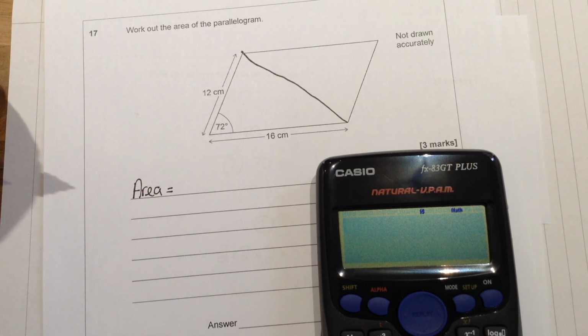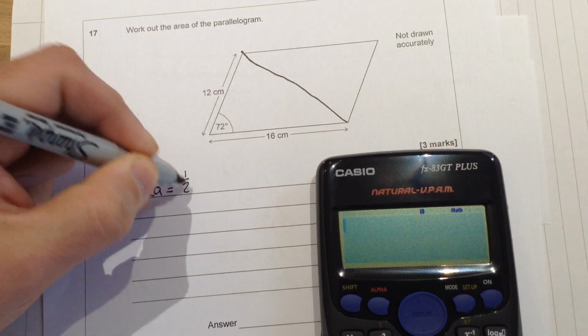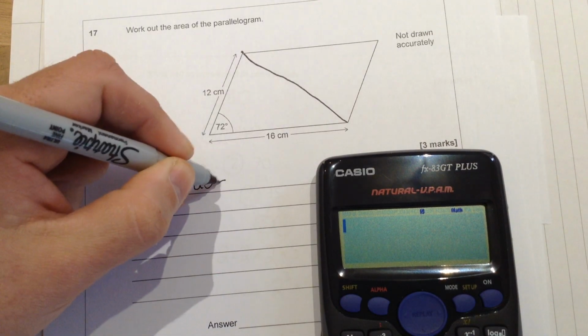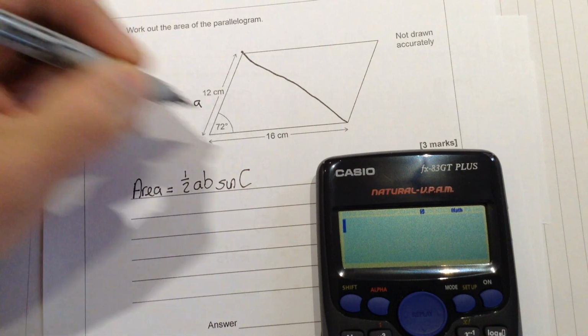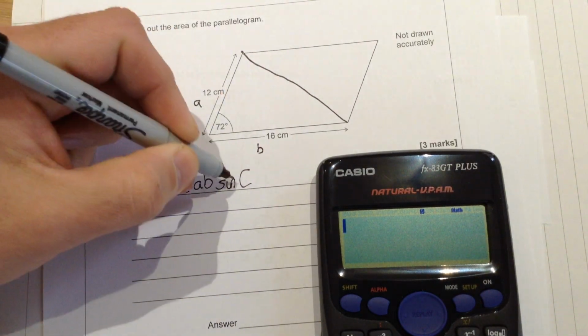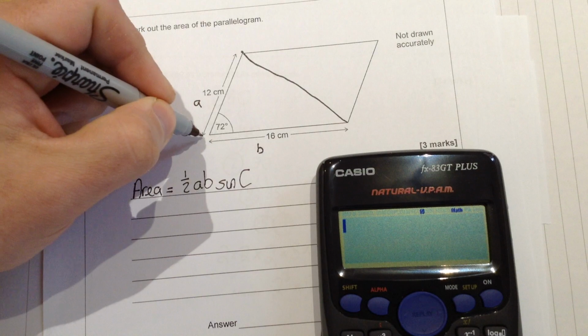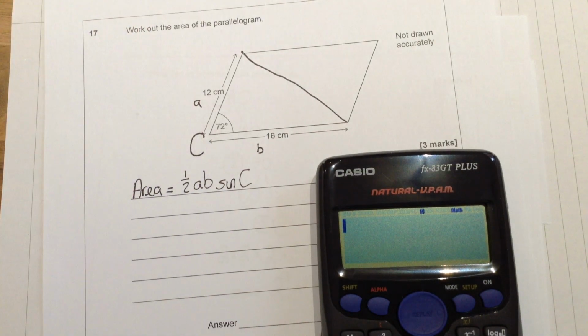So we've got the area is equal to half AB sin C, where A and B are two sides and C, the angle here, is the angle in between those two.